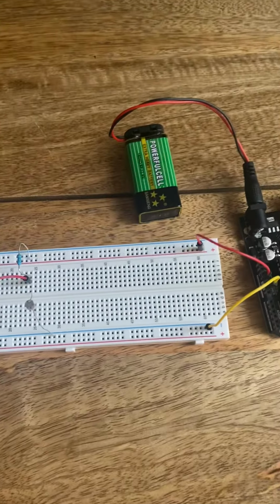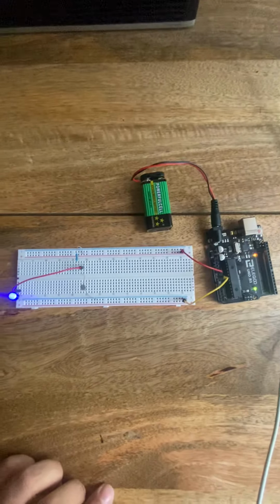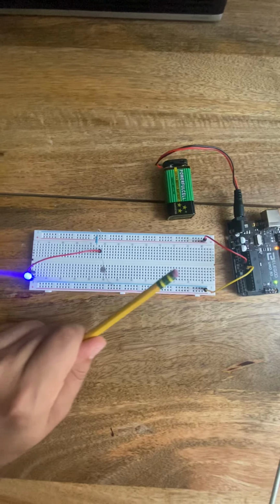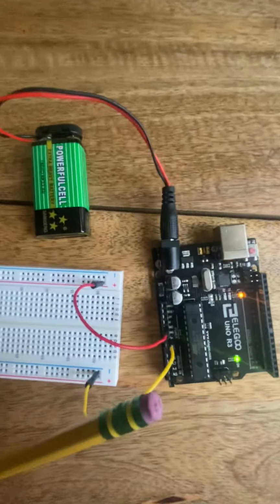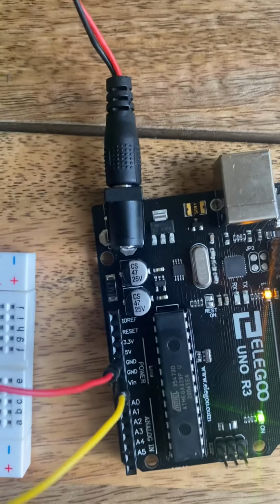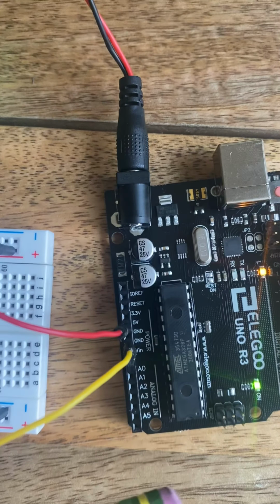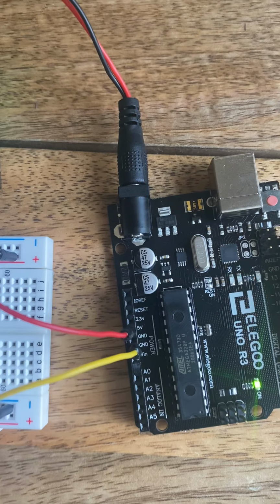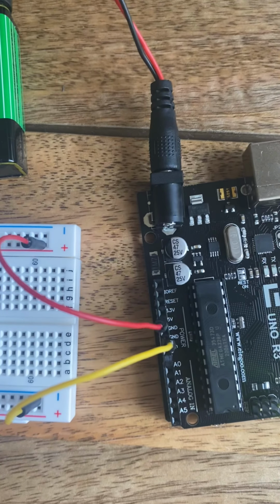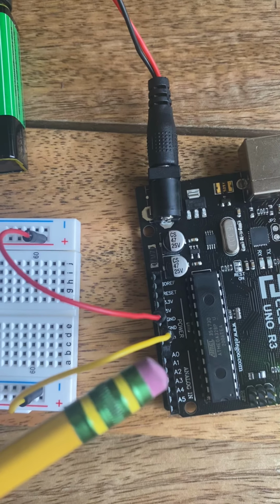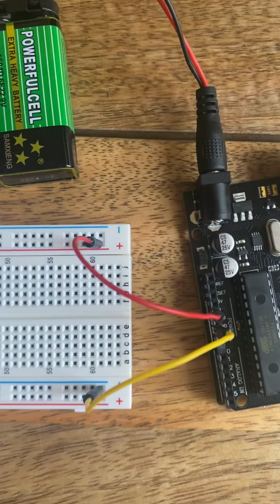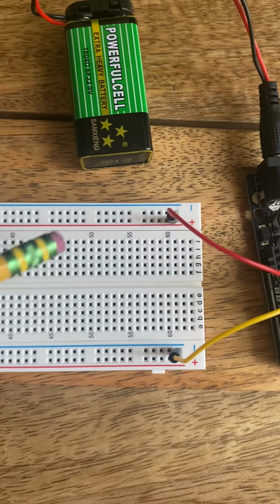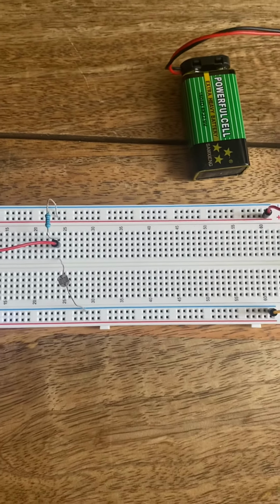So the way this works, the current flowing through the system is going through the slot where I have the jumper cable connected. It says 5 volts. So I have the jumper cable connected on one end to the 5-volt slot. Then on the other end, I have it connected to the positive rail on the breadboard, which reaches all the way across.